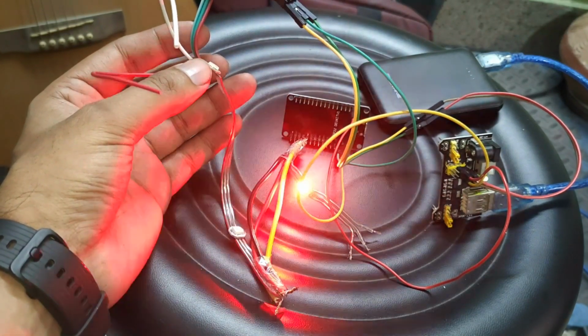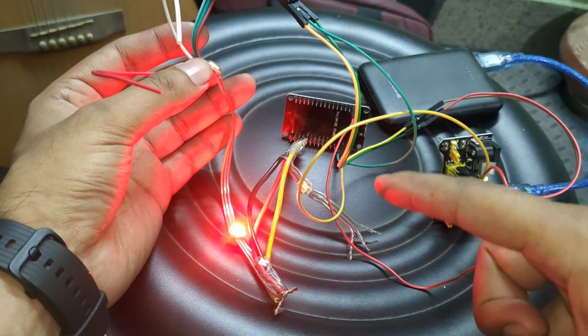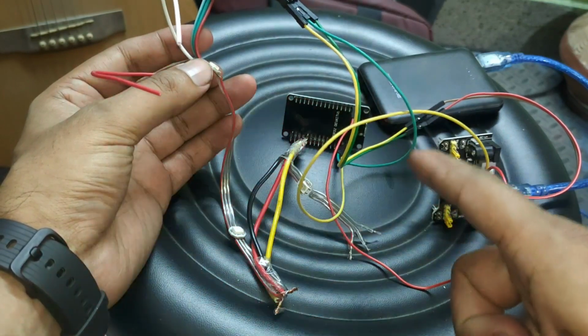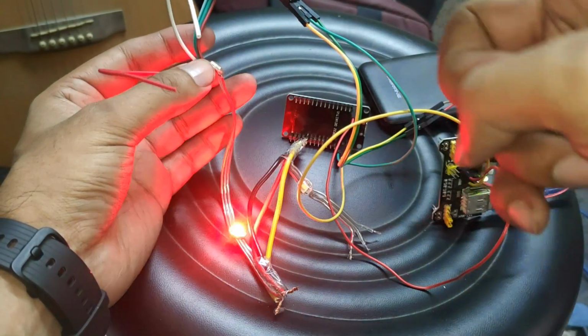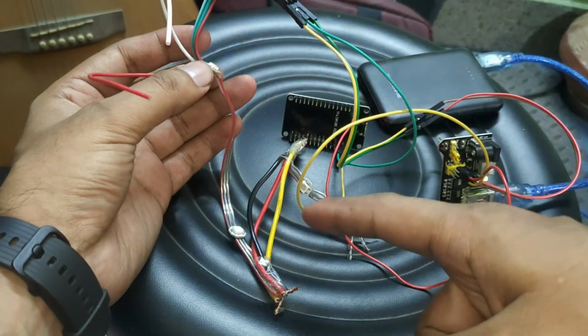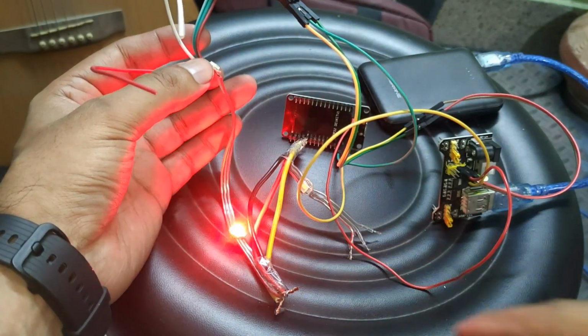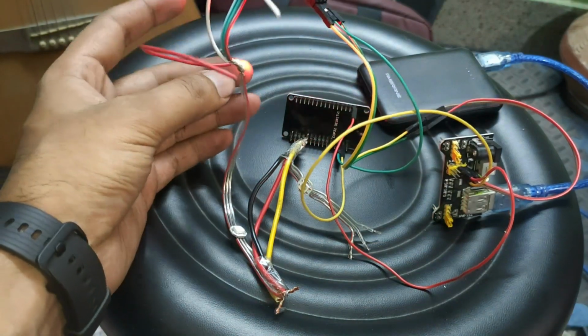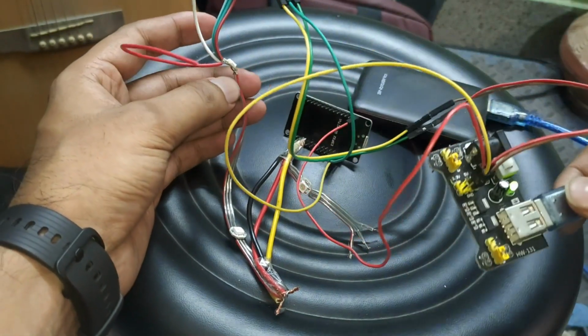So what it is doing is turning on LEDs on a random basis. Sometimes this LED will turn on, sometimes this one. I have used a random function with an array. So these are the inputs. I will just show you.